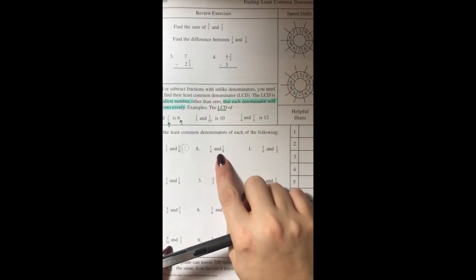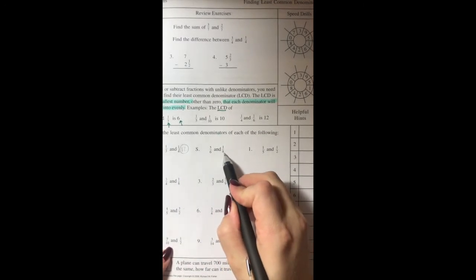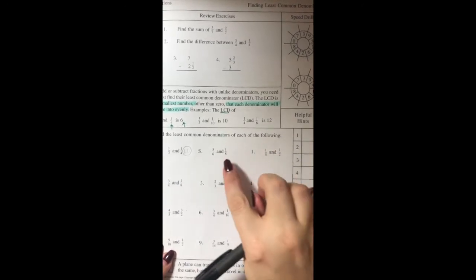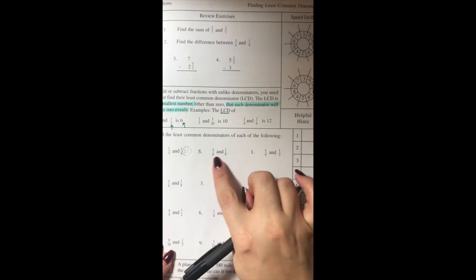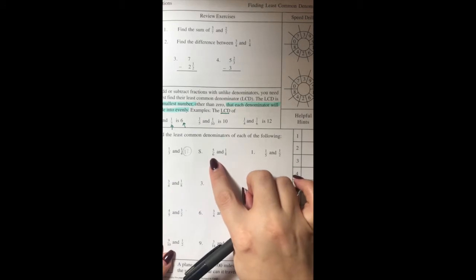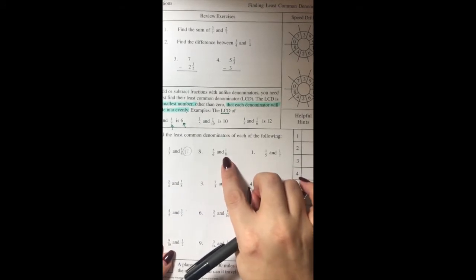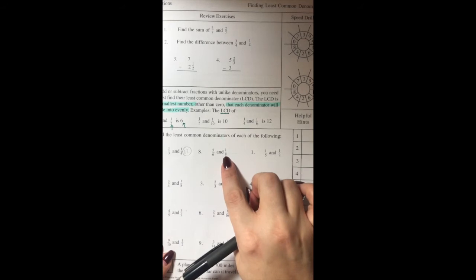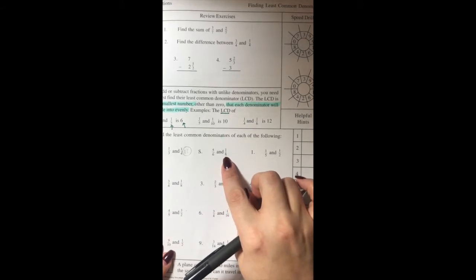Now let's do 6 and 8. This can get a little trickier. Let's start up from 8 since we know that 8 has to fit evenly into the number. So we would do 9, no. 10, nope. 11, nope. 12, well 6 does fit into 12, but not 8. 13, nope. 14, no.